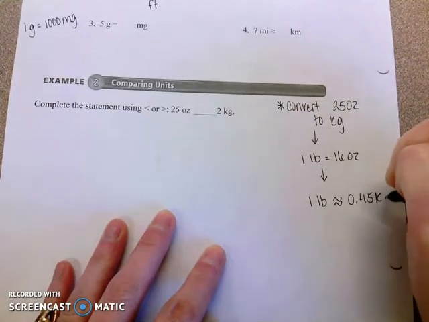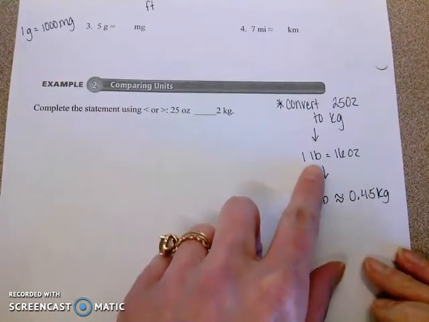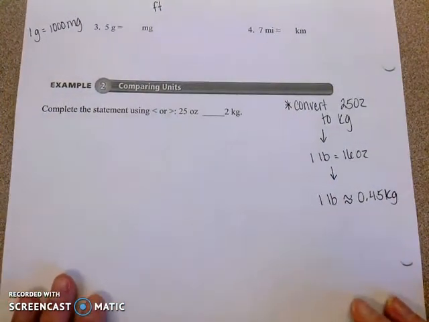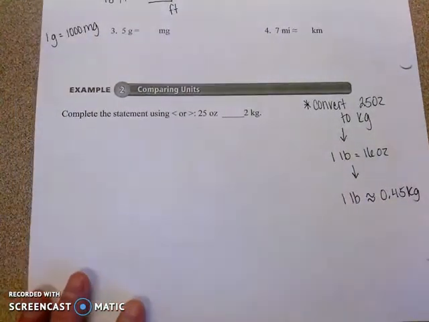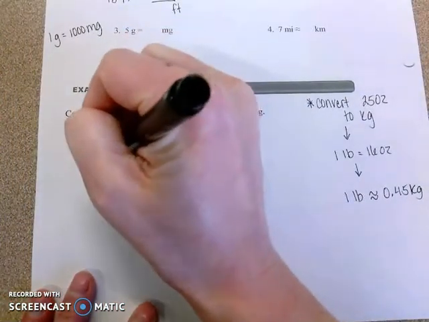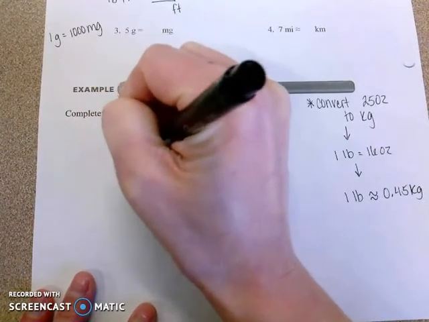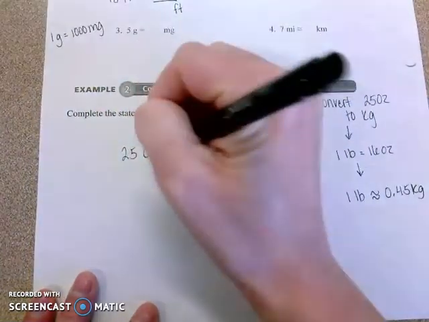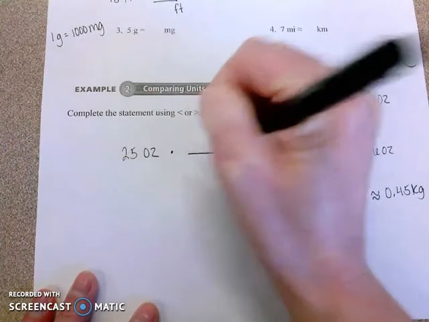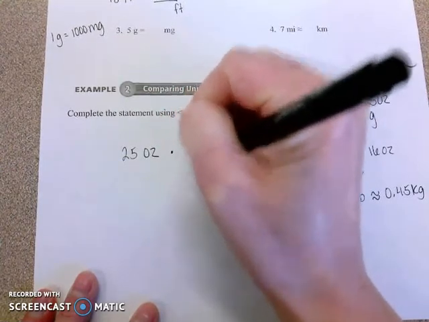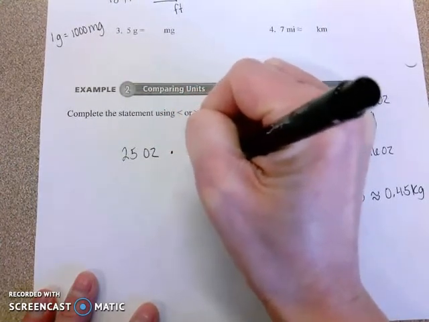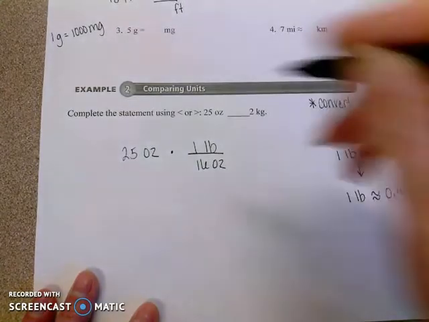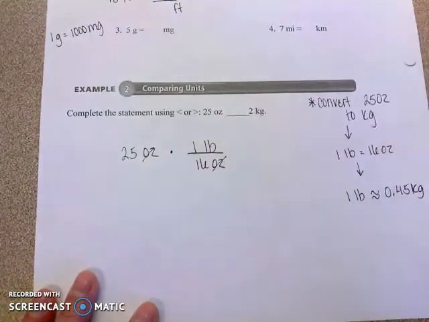So the first step is to use this conversion factor and change 25 ounces now to pounds. So I'm going to take my 25 ounces, and I'm going to multiply it by my conversion factor, which is 1 pound over 16 ounces. Okay, so my ounces are going to cancel out, so I'm left with pounds.